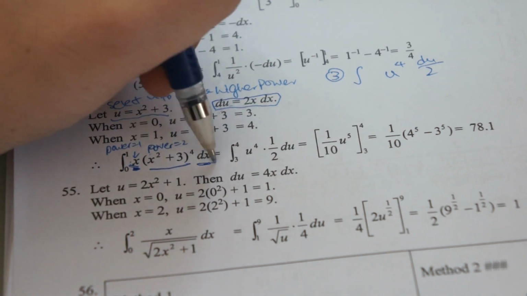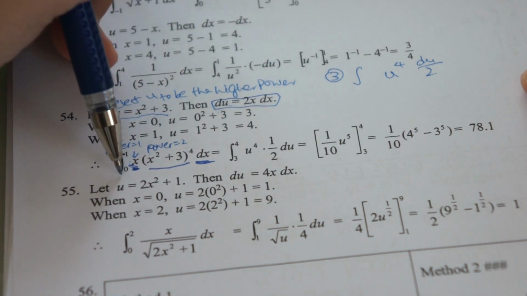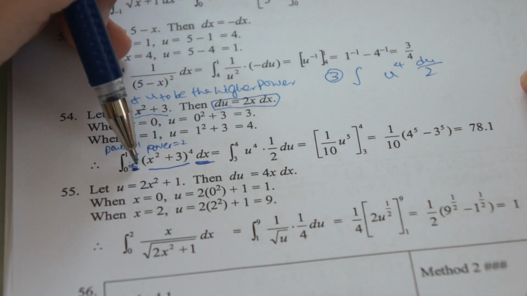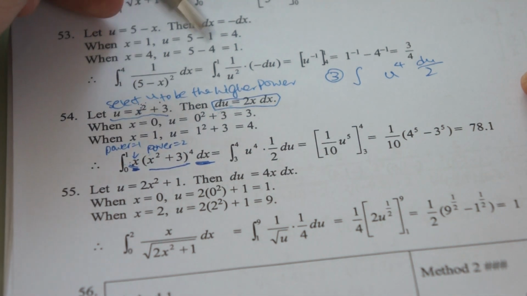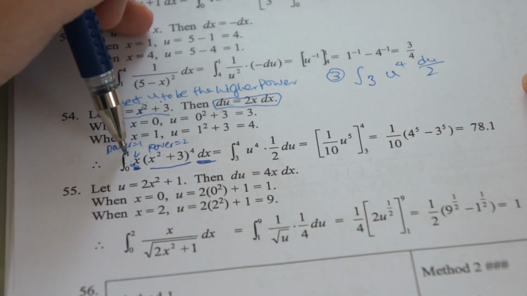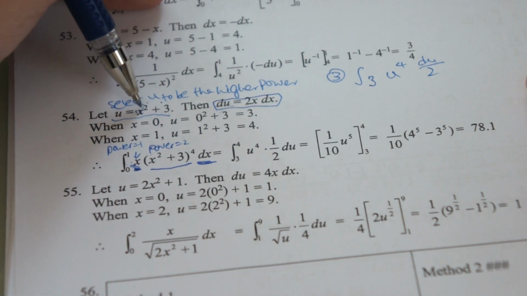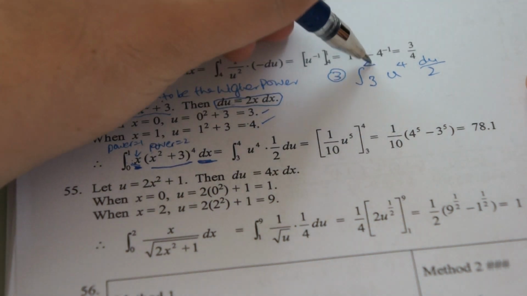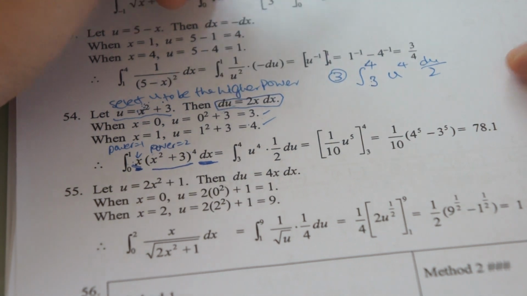Then the 0, you put it inside x squared plus 3, so when x is 0, it will be 0 squared plus 3, which becomes 3. And if we have 1, 1 squared plus 3 becomes 4. Therefore the lower limit and upper limit change to 3 and 4 respectively.